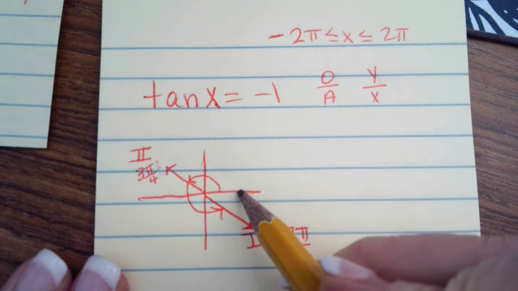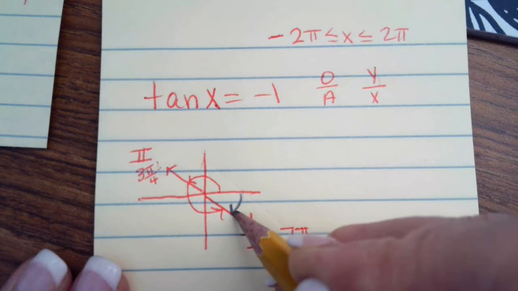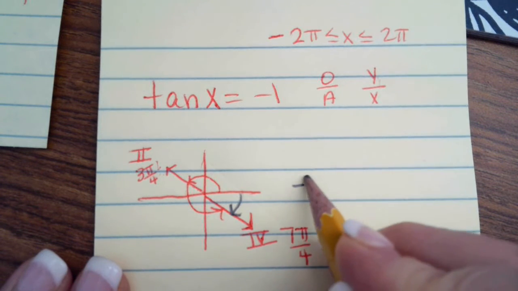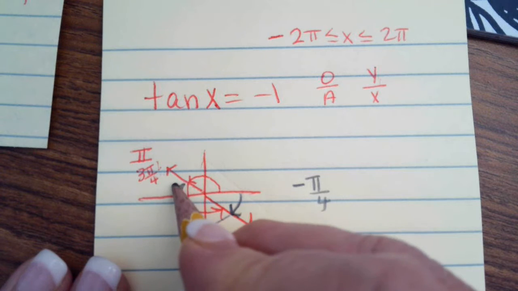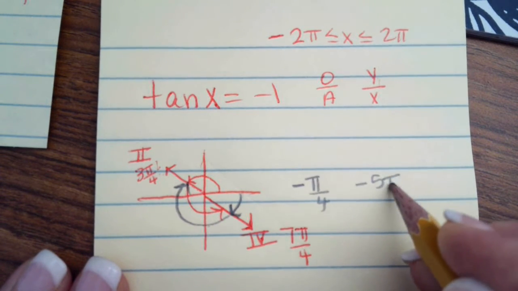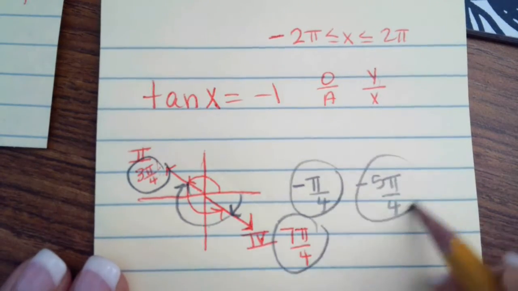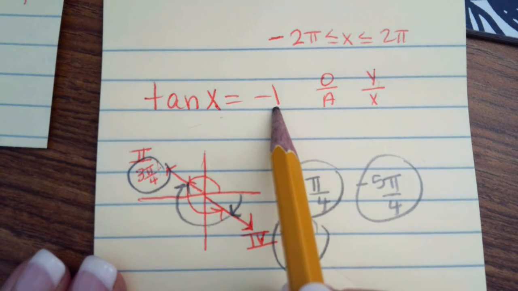If we were to go in the negative direction and we were to leave here, go this direction, we would go negative pi. If you're going backwards, that's just negative pi over 4. And then if you kept going, that would be -5 pi over 4. So these are your 4 values where tangent is going to have a value of -1.